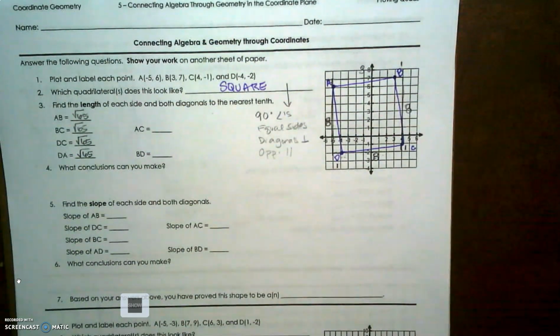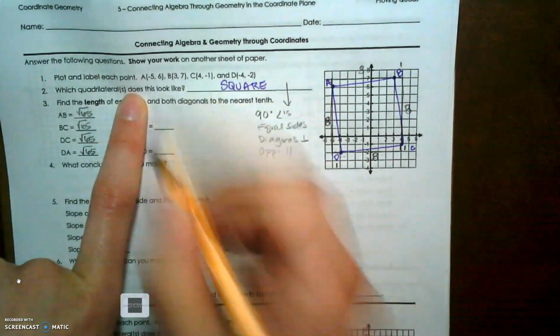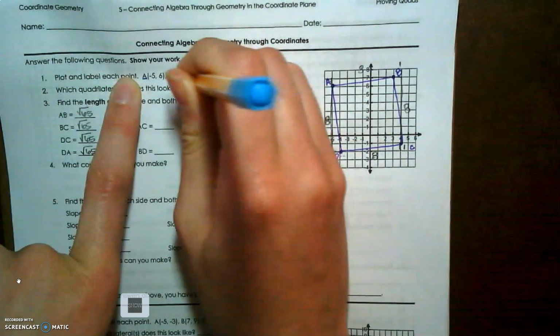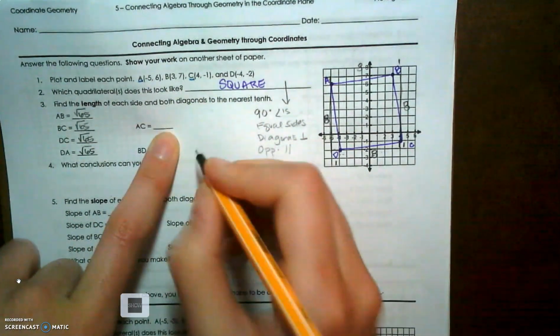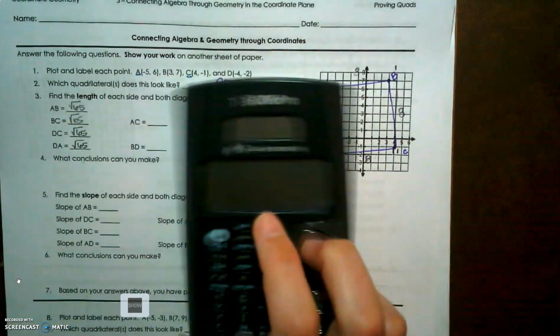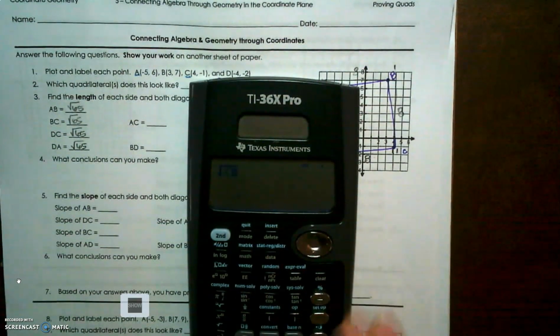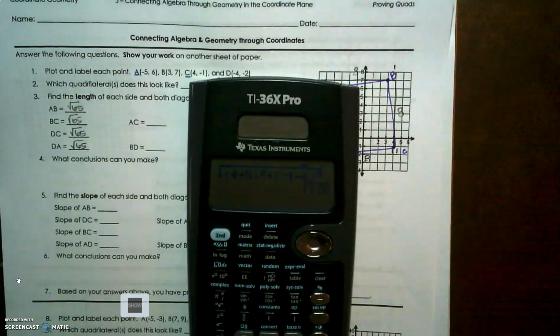Let's see, A to C. I'm just going to put it in my calculator because I know that's what all y'all are doing. So the square root of 4 plus 5 squared plus -1 minus 6 squared, and I'm going to get the square root of 130.